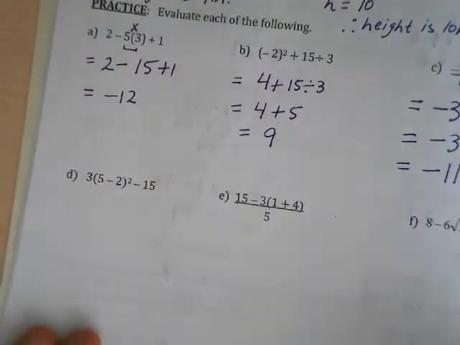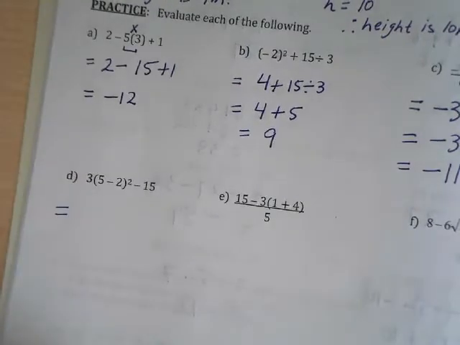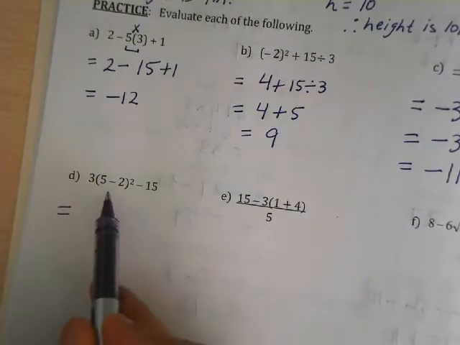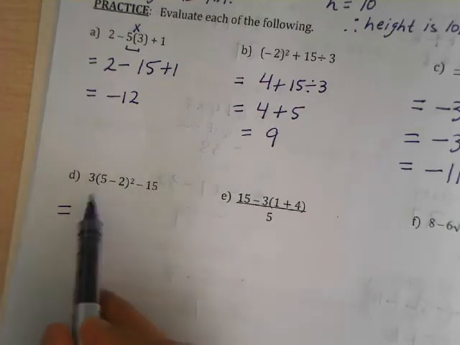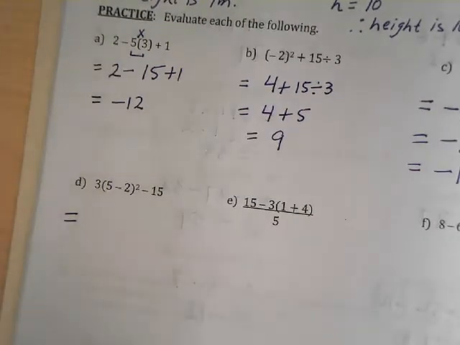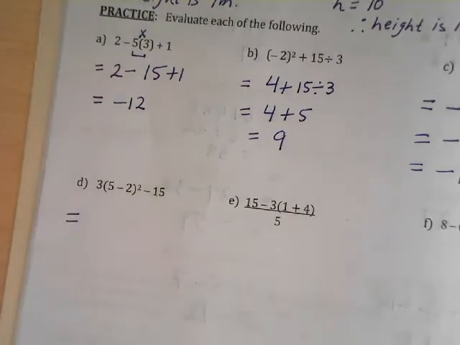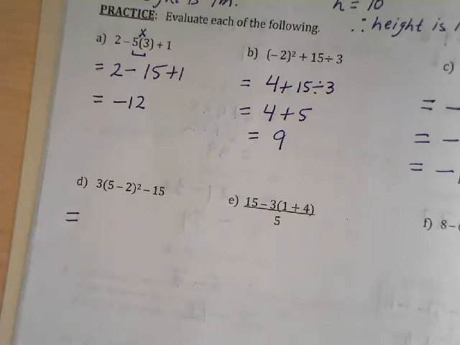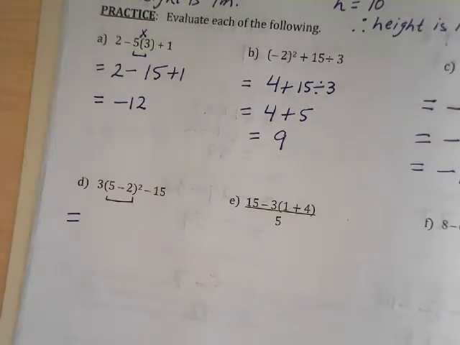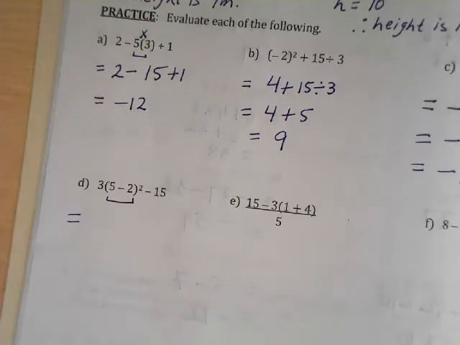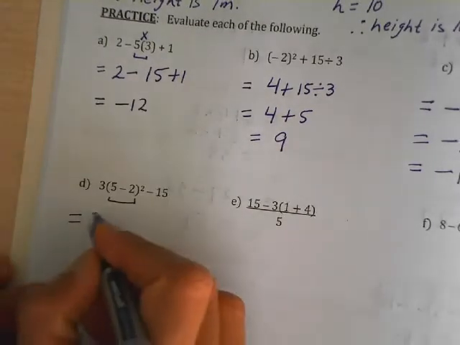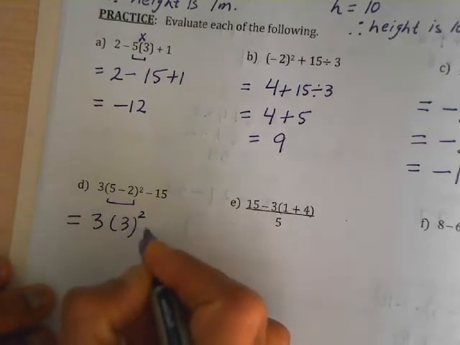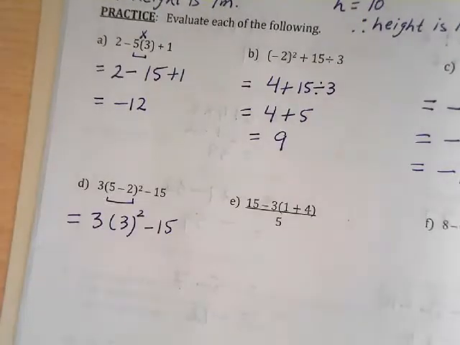Okay, next we're going to do this. We have brackets, we have exponent, we have multiplication, and we have minus. I want somebody, other than Ronald, to tell me what to do. What do I do first? BEDMAS. Somebody said I do brackets. Good. So this is in brackets. 5 minus 2, which is 3. I did brackets, and now what?